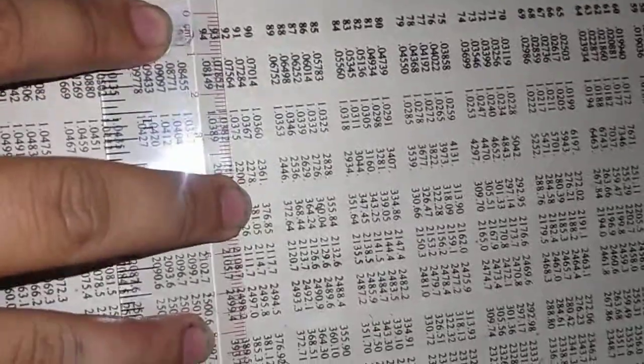Since we are in the mixture region, we will look at the mixture side. Since it is at 93 degrees Celsius, we look at table 1, saturation temperature. The value for the temperature is 93 degrees Celsius. So 93.